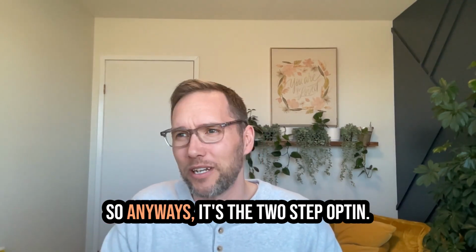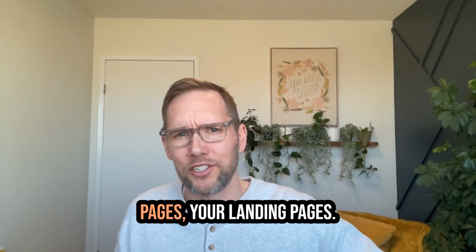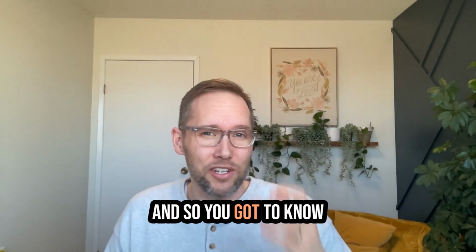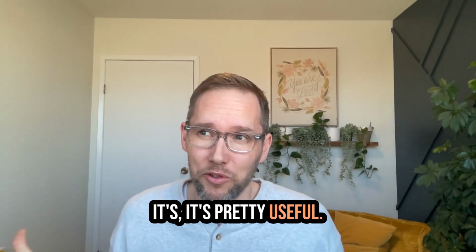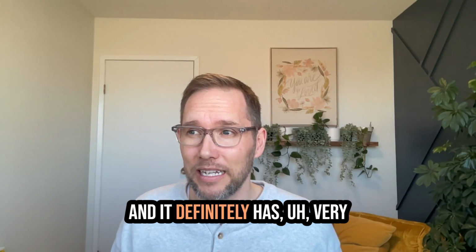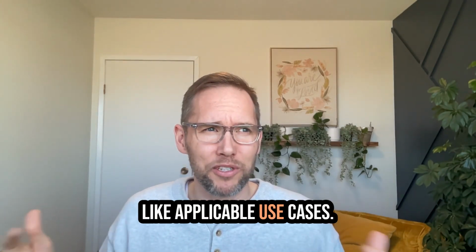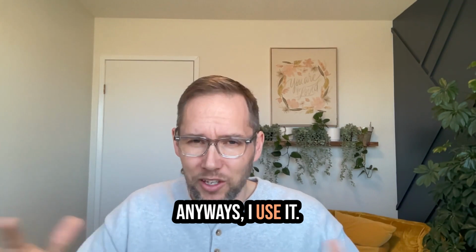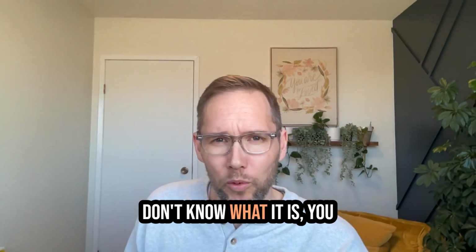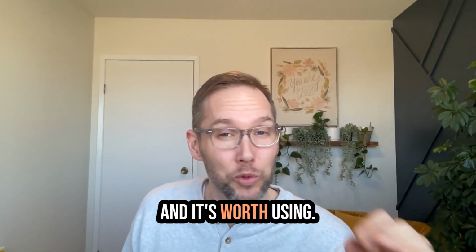So, anyways, it's the two-step opt-in. It's an option on your website pages, your landing pages. It's a button action, and you've got to know what it is because it's actually pretty useful. Might not be exciting or flashy, but it's useful and it's good, and it definitely has very applicable use cases. Anyways, I use it, and it's good. So the two-step opt-in. If you don't know what it is, you will within a minute or two. It's not complicated, and it's worth using.